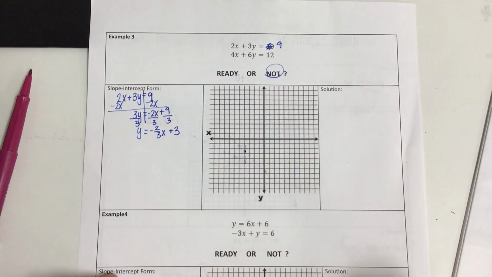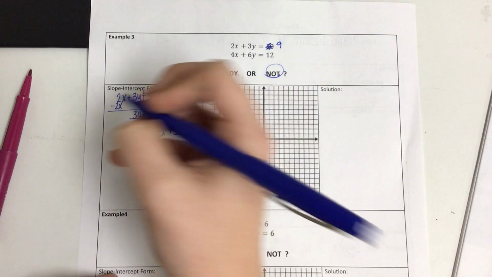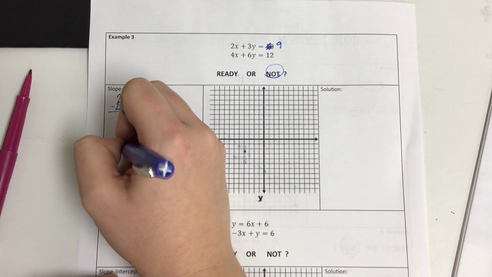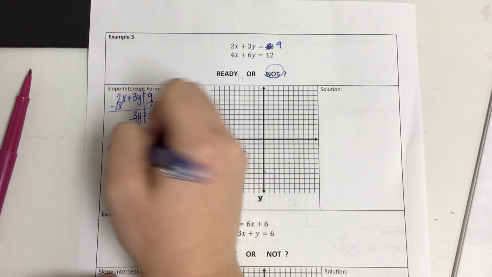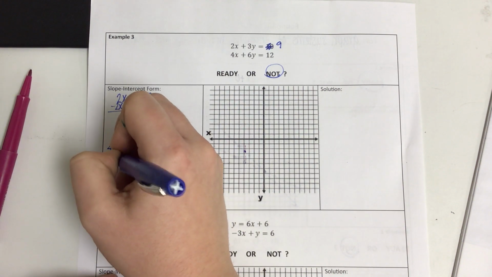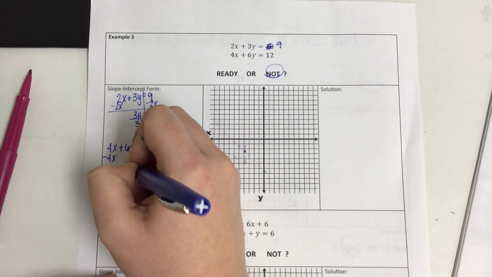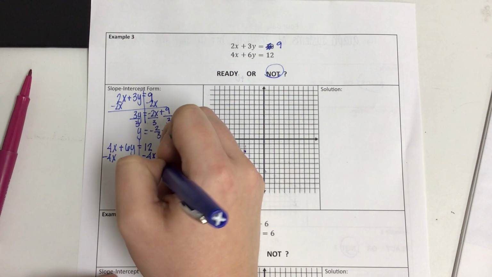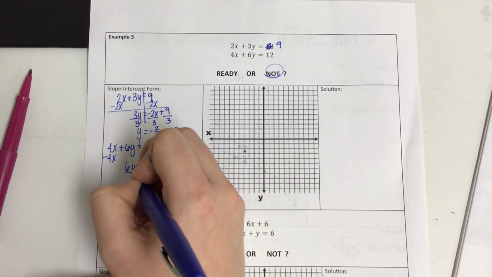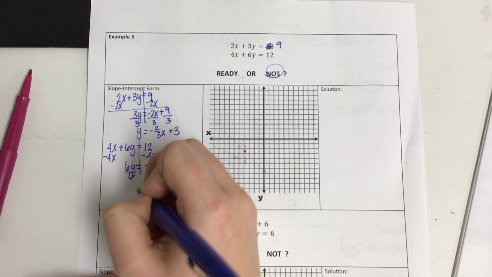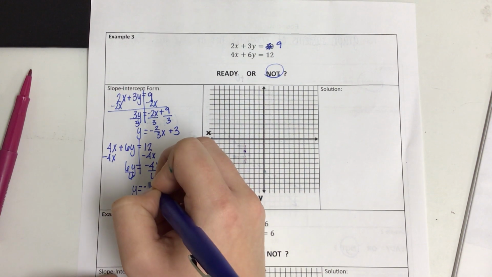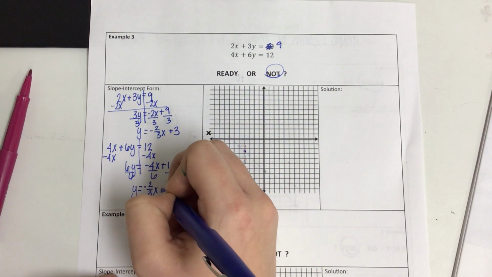And then our second one, we're going to have 4x plus 6y equals 12. We're going to subtract 4x from both sides. So we get 6y equals negative 4x plus 12. And then we're going to divide everything by 6. So we get y equals, this simplifies to negative 2/3 x plus 2.